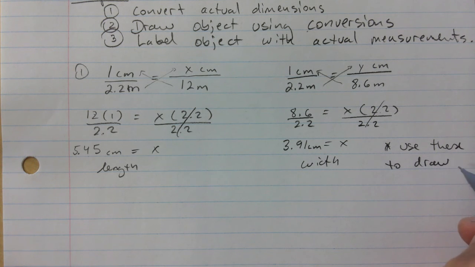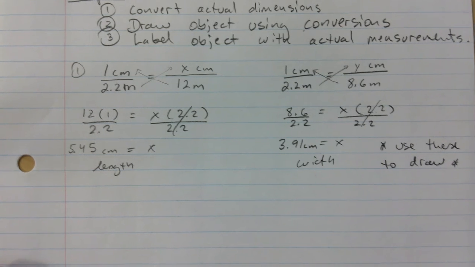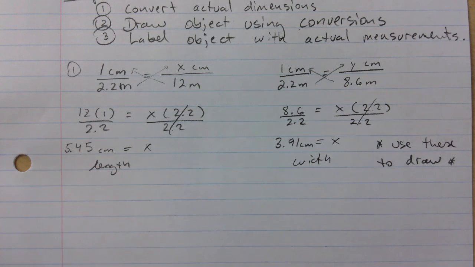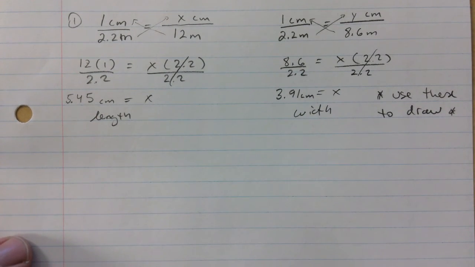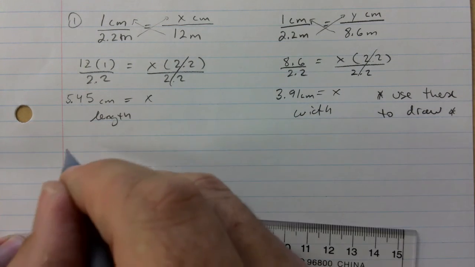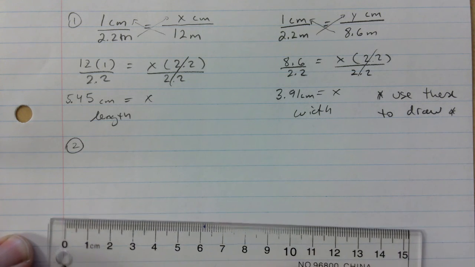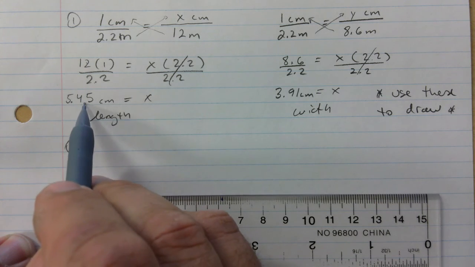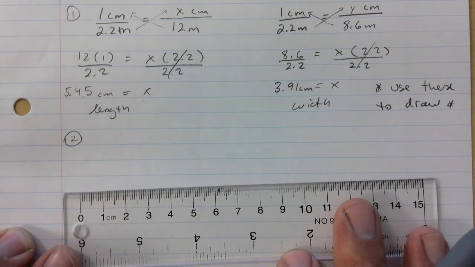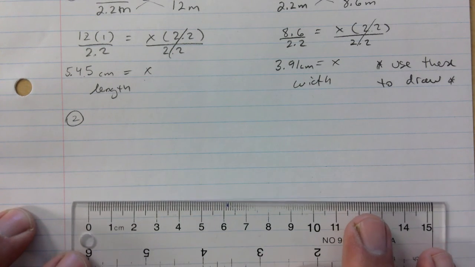And you may not have a ruler. I would like you to just have one ruler. I asked you to have one at the beginning, right? And so we will draw this. I'm using 5.45 centimeters to draw the length of this.